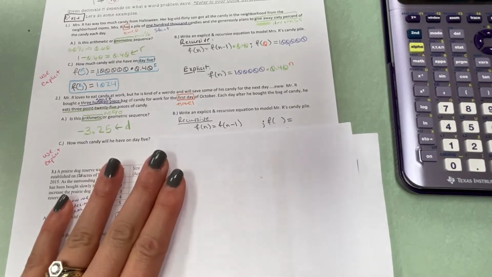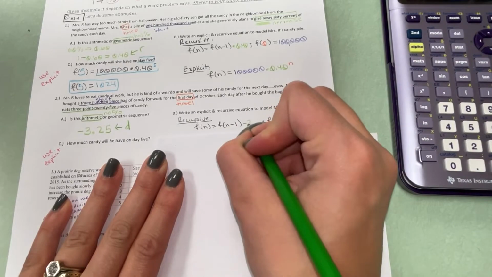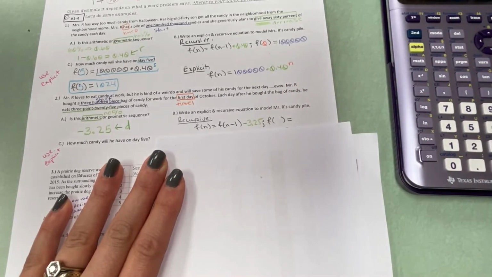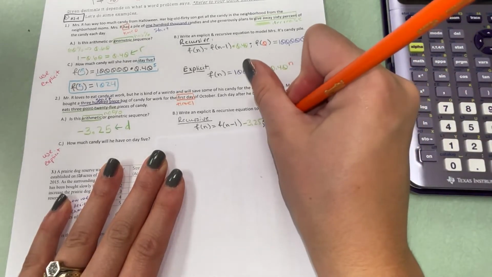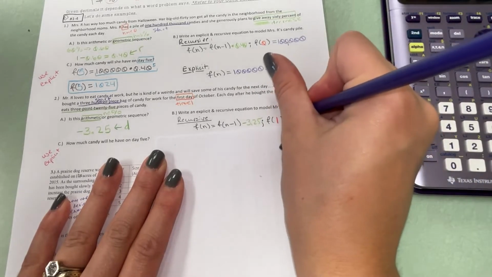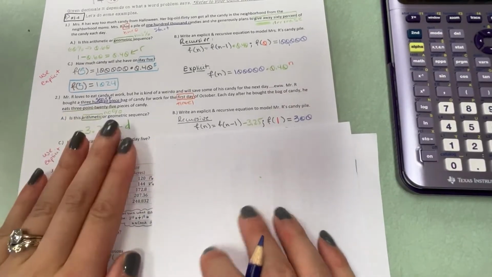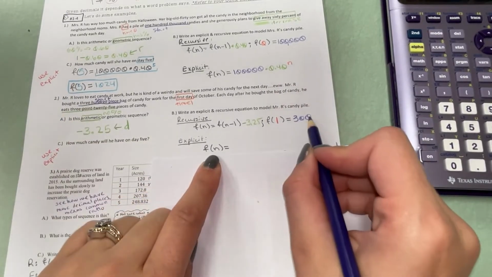So when we write out the recursive, we're gonna have f of n equals f of n minus 1 minus 3.25. Our start time we said was 1. So we have f of 1 equals, and he started with 300 pieces of candy. So when I write my explicit after that, I start with my start number.